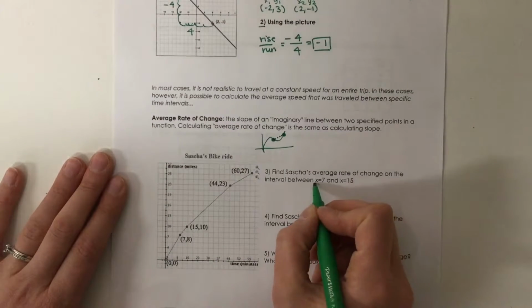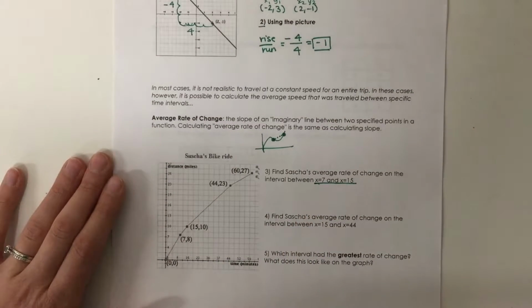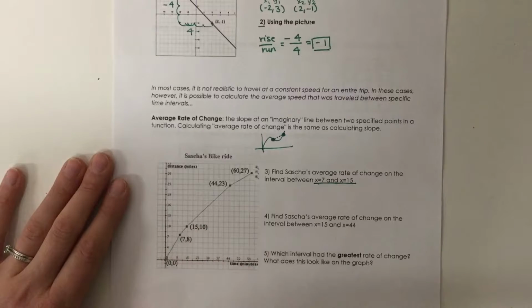So this first one asks us between 7 and 15. You could either count on the graph, although I will say this graph is not the most accurate or the best, sorry, I apologize about that, or you could use your formula. On this first one, I'll just count.